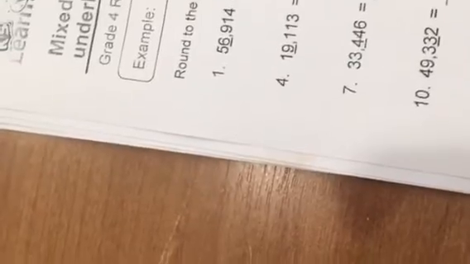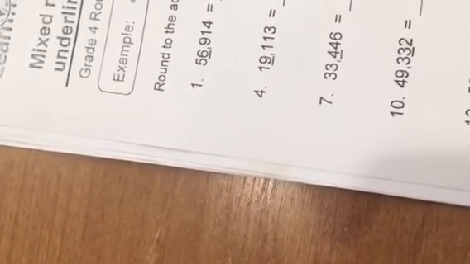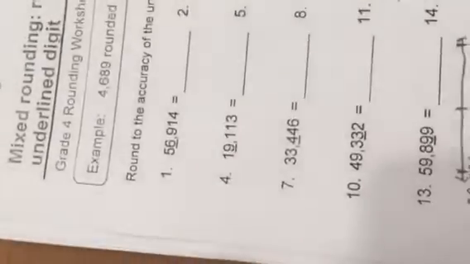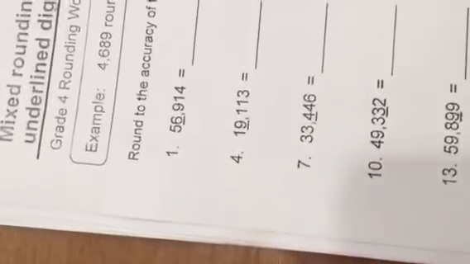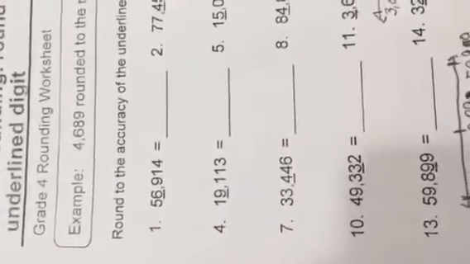So, therefore, we have to consider what number would be between 59,890 and 59,900. And that would be 59,895.